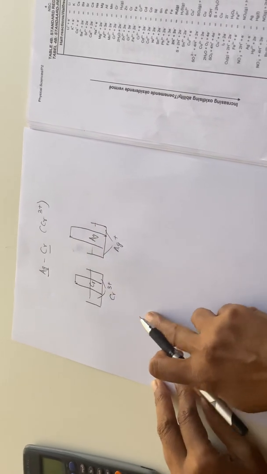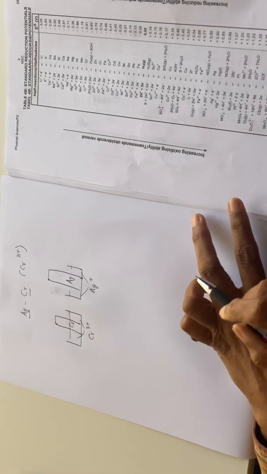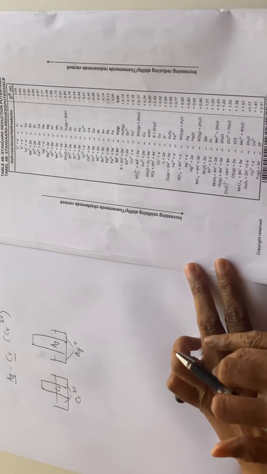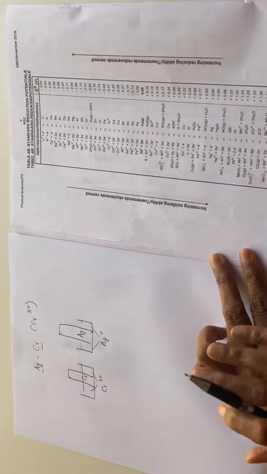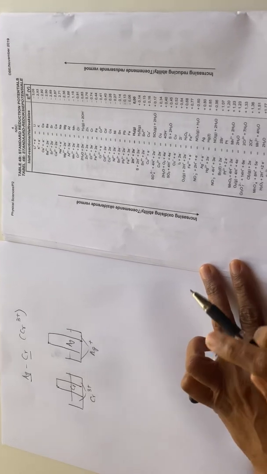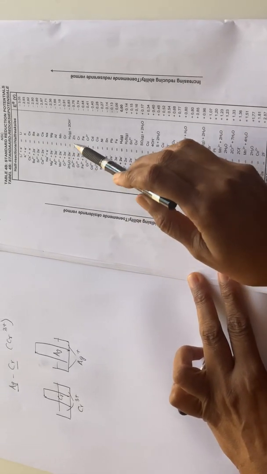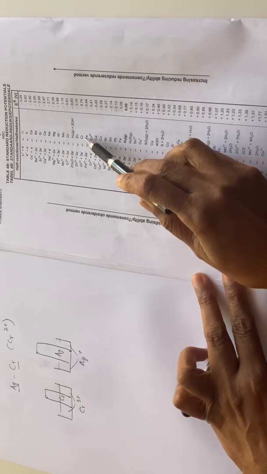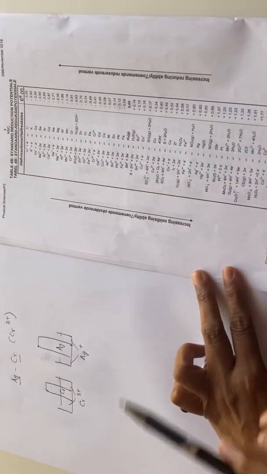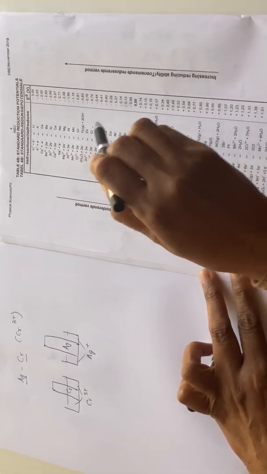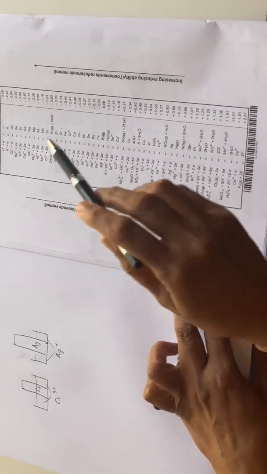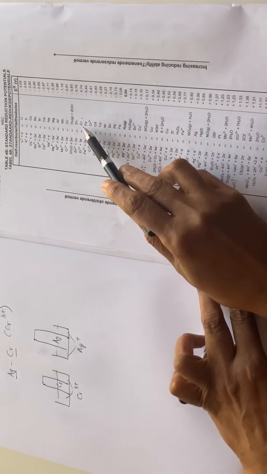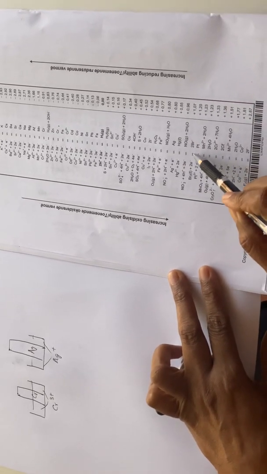Now, since they have written chromium 3 plus, as I told you, there are some metals like iron, copper, chromium, all these, that have got many ions. So look for an equation where chromium becomes chromium 3 plus. I can see this one is on the top. So it's very clear. Chromium is on the top and silver is at the bottom. So chromium is the anode and silver is the cathode.